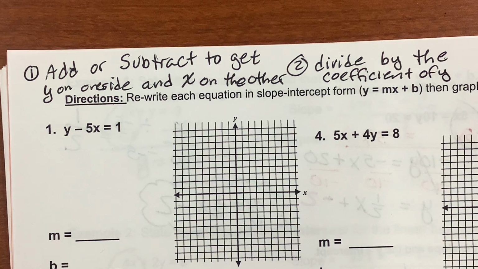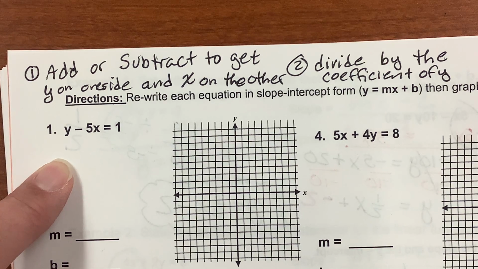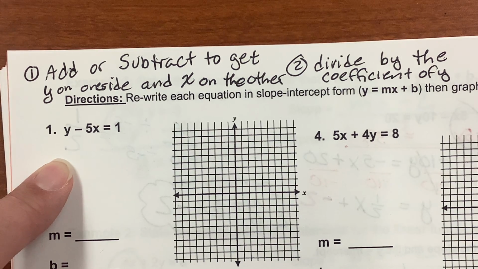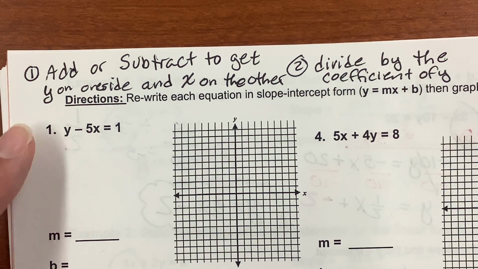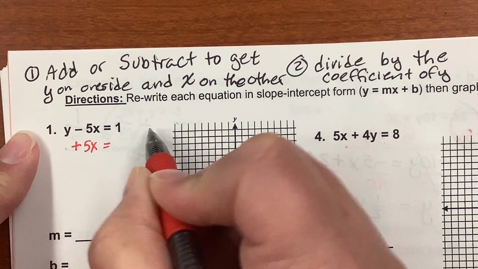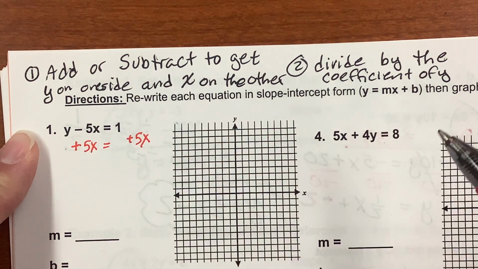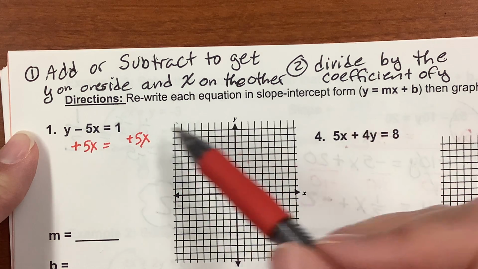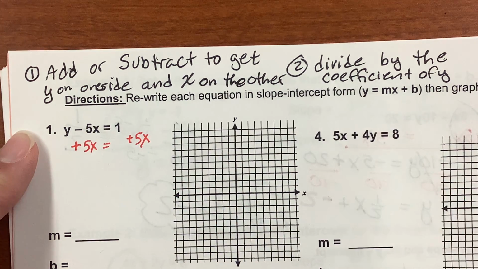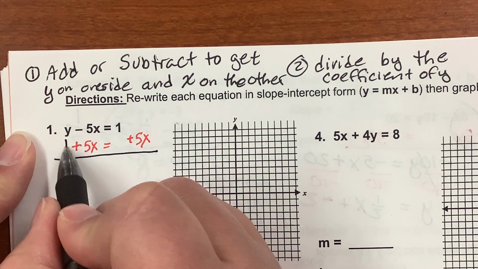Sometimes it helps to have the rules written down so you could see them while you're working. It helps me. So for the first one, I have to add or subtract to get the y on one side and the x on the other side. And in this case, I'm looking at minus 5x. So to move from one side of the equal sign to the other side, you do the opposite operation. So the opposite of minus 5x is plus 5x. And I'm not going to put the 5x right underneath the 1 because I want to have a visual reminder that I cannot combine those two things. 5x and 1 are not like terms, so you cannot squish them together. Don't do that. So now the y comes down by itself.